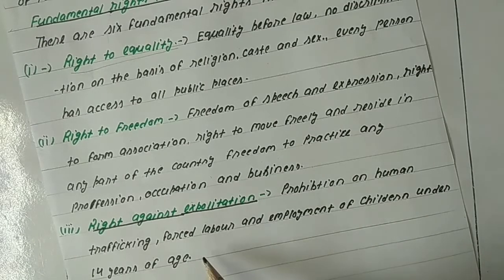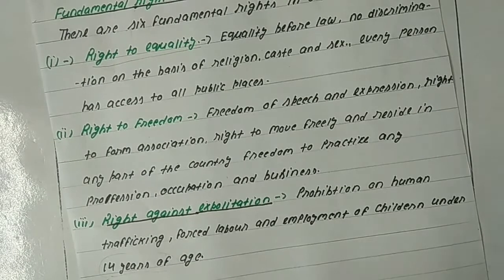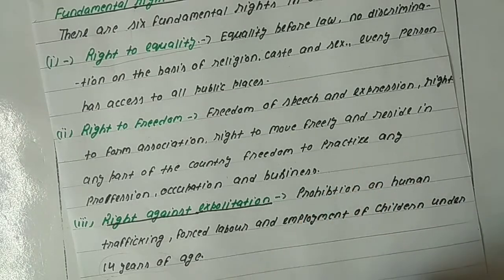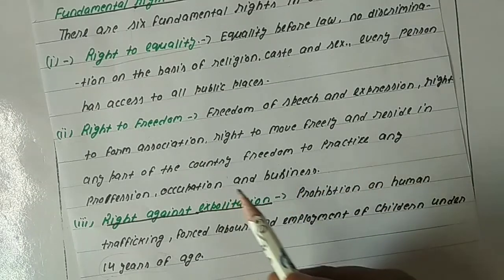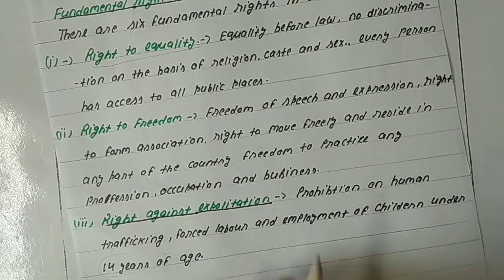Forced labor and employment of children under the age of 14 years is strictly banned. Students, if you have the NCERT books, please see these topics in your book also. It will help you to understand these topics in a better way. So if you have the book, please go through the book also.